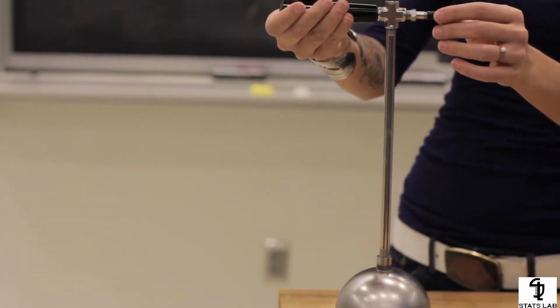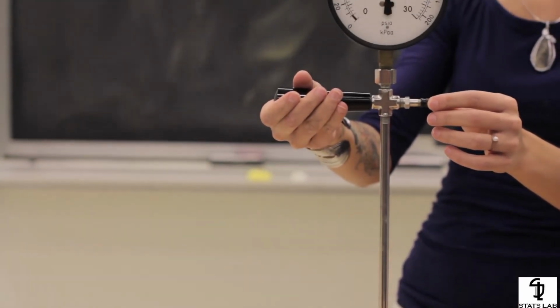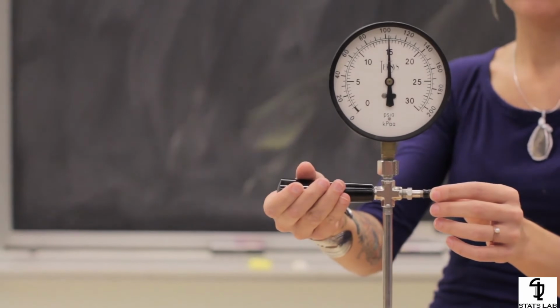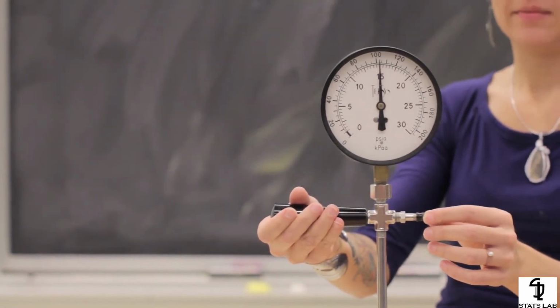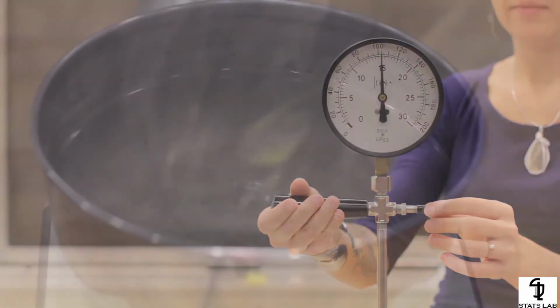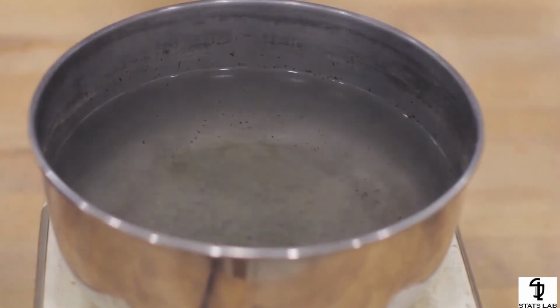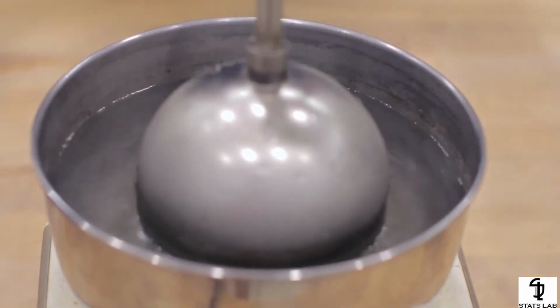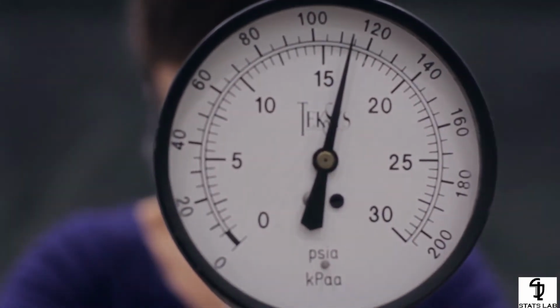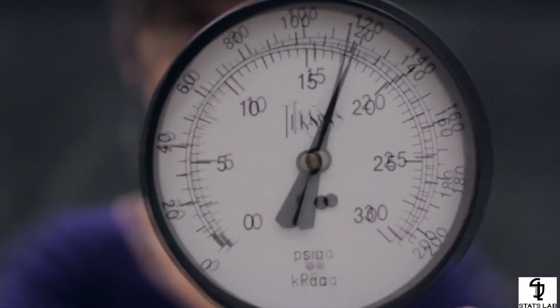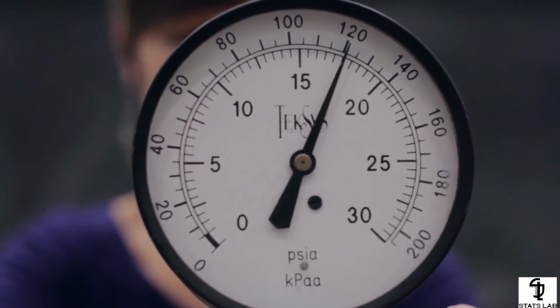We will place the bulb in substances where we already know the temperature in Celsius, temperature references, which will eliminate the need to use thermometers to make measurements. We first place the bulb in boiling water, give it time to reach 100 degrees Celsius, and note that we can read off a pressure of 121 kilopascals.